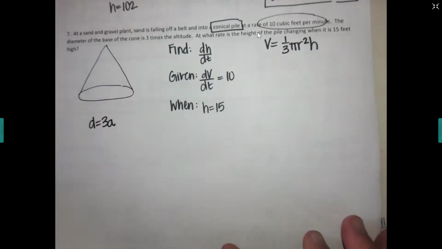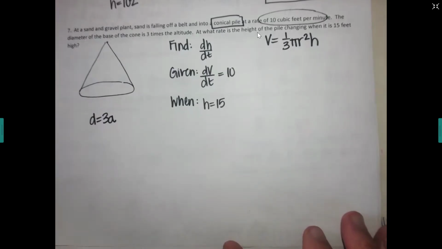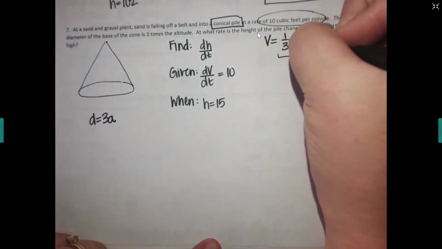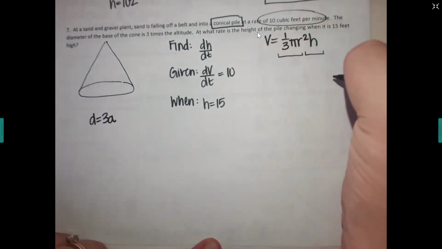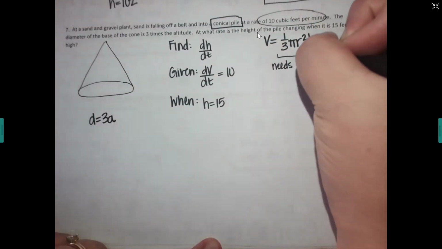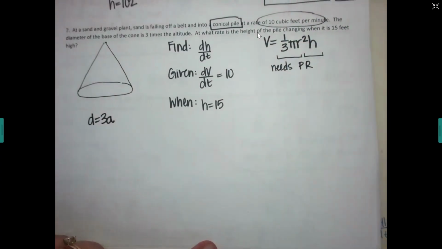Now if you took the derivative of this right now, you would need product rule, and here's why. You have r stuff times h stuff. So this needs product rule the way that it's written right now.